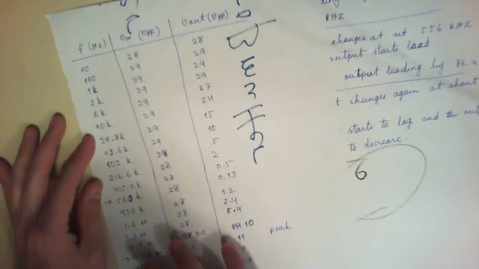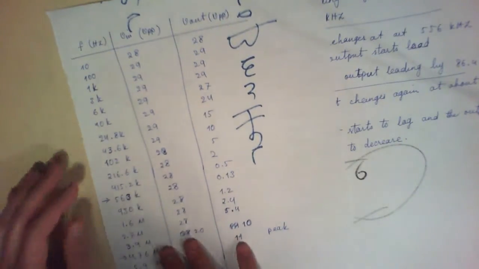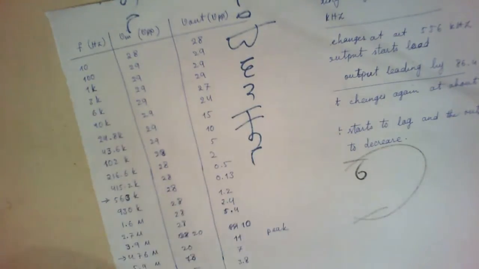Basically, what I want to do now is plot these points, make a graph using the data that we got from the experiment. As we talked about in the previous video, we need to use a logarithmic scale here.